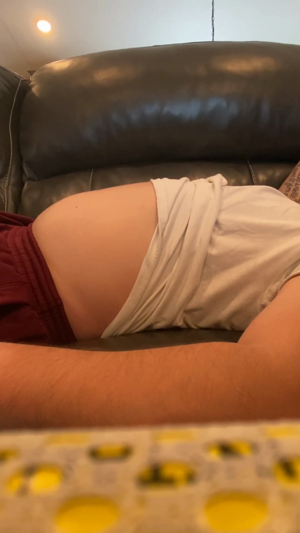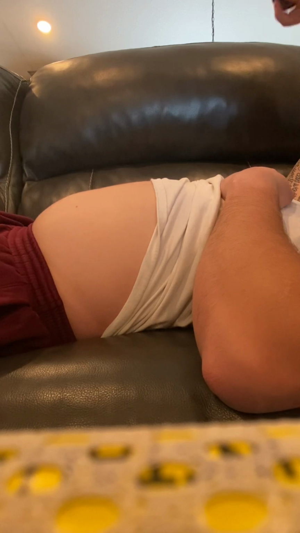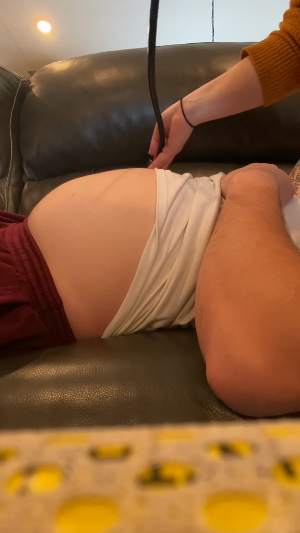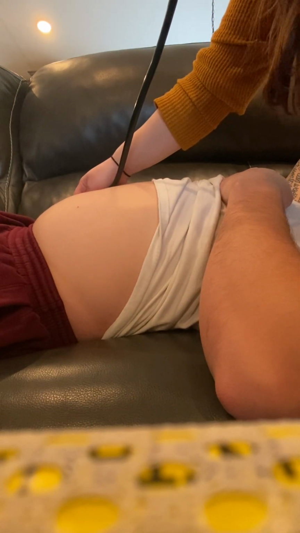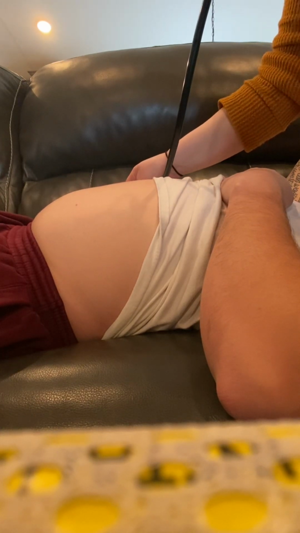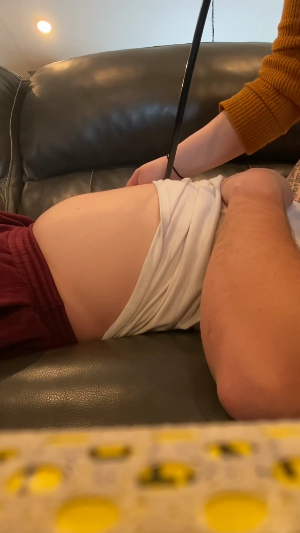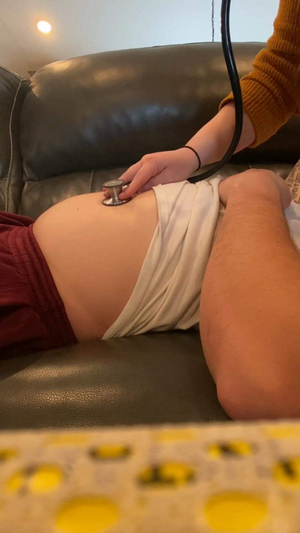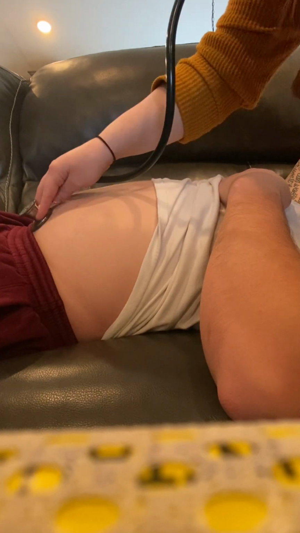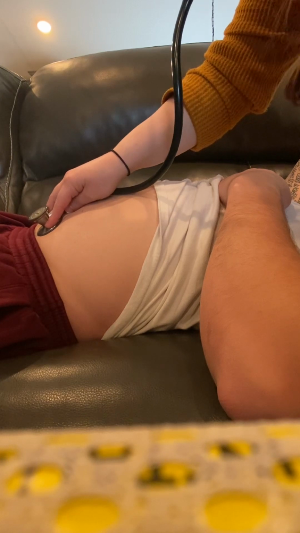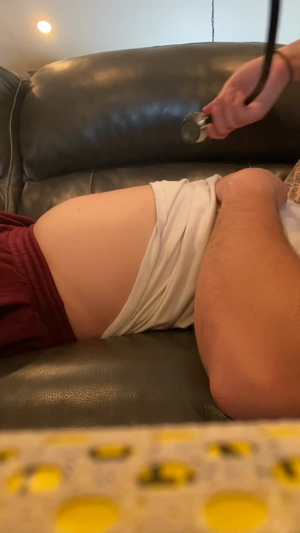The second step that we are doing is auscultation with the stethoscope, using the diaphragm of the stethoscope, listening to all four quadrants for bowel sounds. There could be anywhere between 5 to 35 bowel sounds per minute. Taking note of the sound that the bowels are making. And no abnormal findings with that.